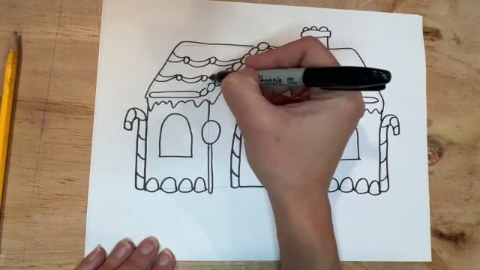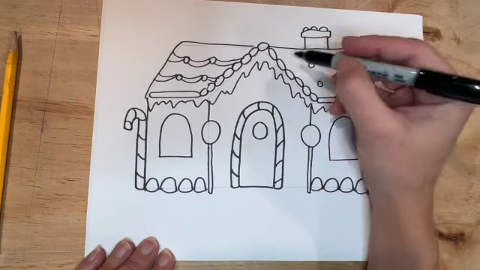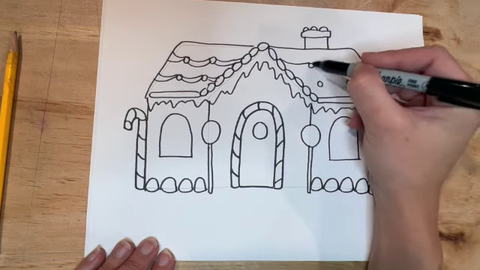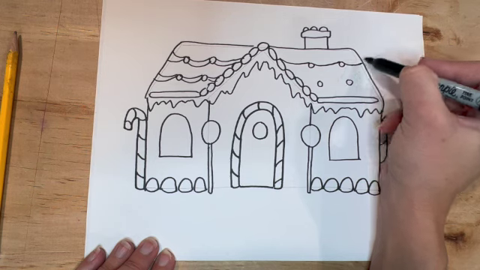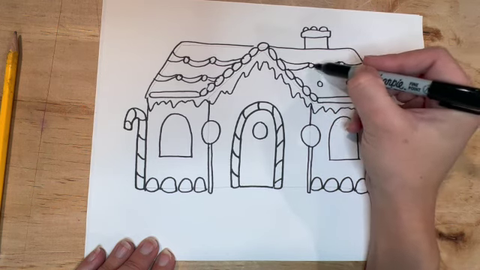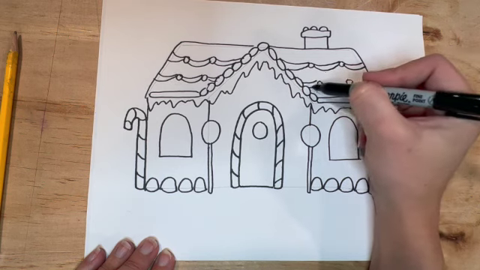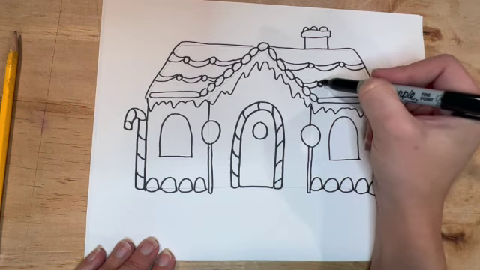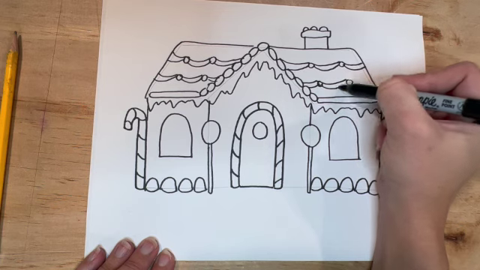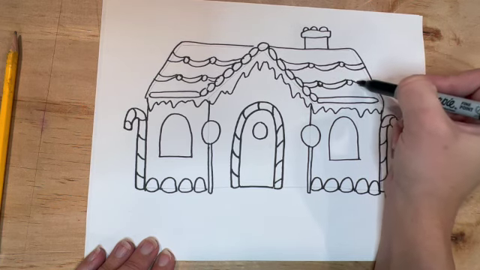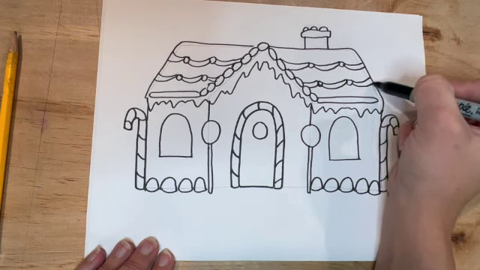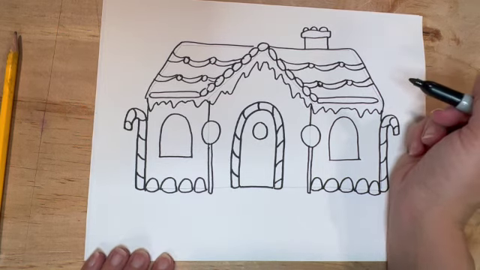You could also just line your roof with a bunch of candies, or some people use cookies or anything like that to make it look like shingles or fun decorations on the roof of your gingerbread house. Get creative. Think about the candies that you love the most and make sure to include them in your design.